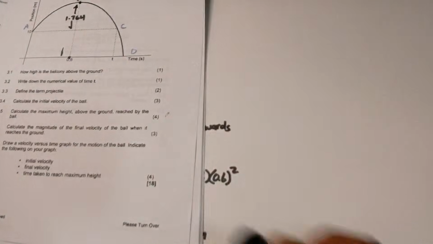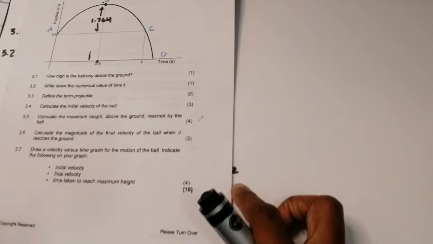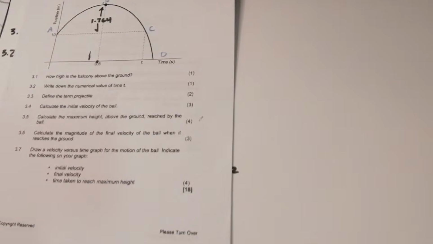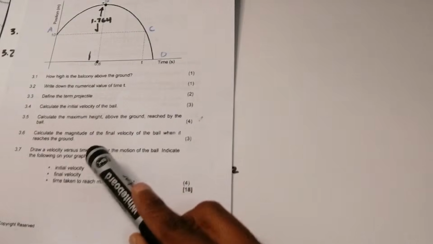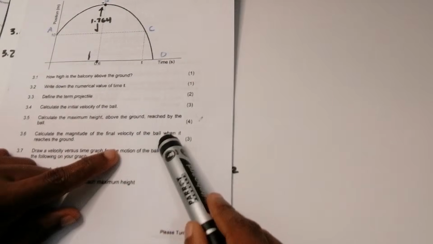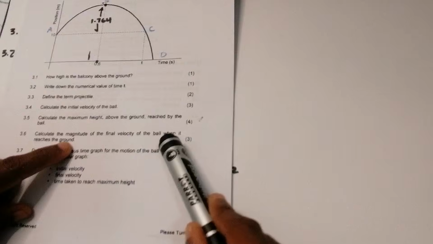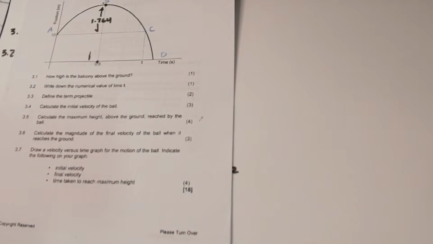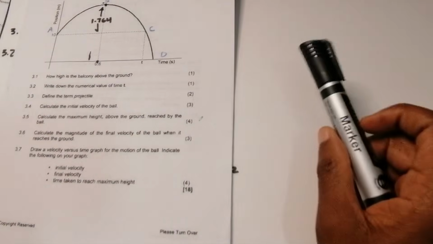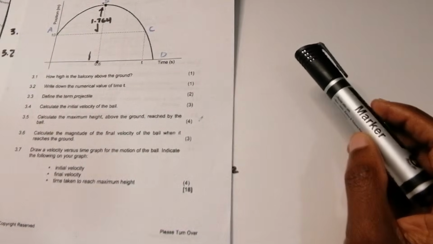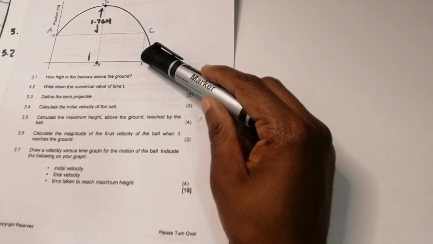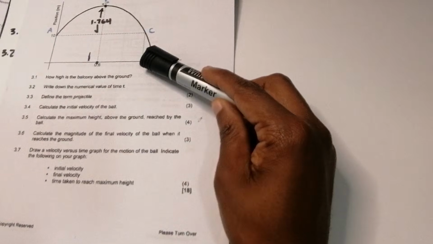So now let's tackle the next part quickly. They say calculate the magnitude of the final velocity of the ball when it reaches the ground. Very interesting. Now, ladies and gents, I want you to listen to me very carefully. If you think about it, we don't know how long it took to get to the ground, right?